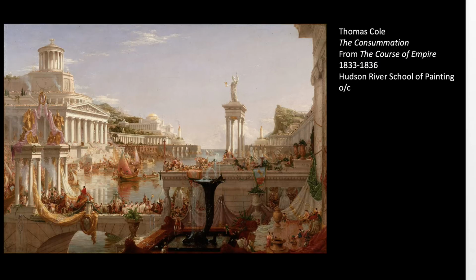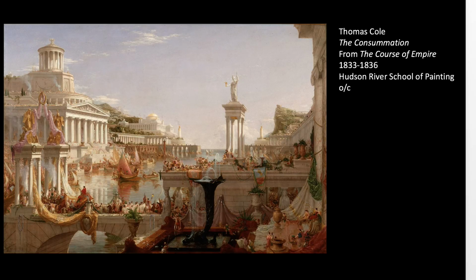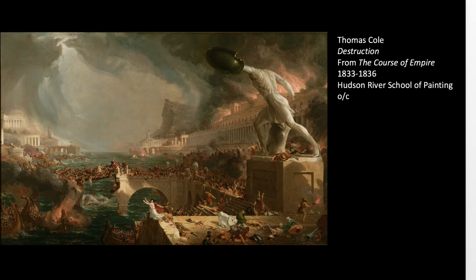Now moving on, we have destruction. In the previous one, the consummation, you get the sense of riches. With that sense of riches and that sense of an empire, you always have throughout history someone eager to take that over and destroy it.